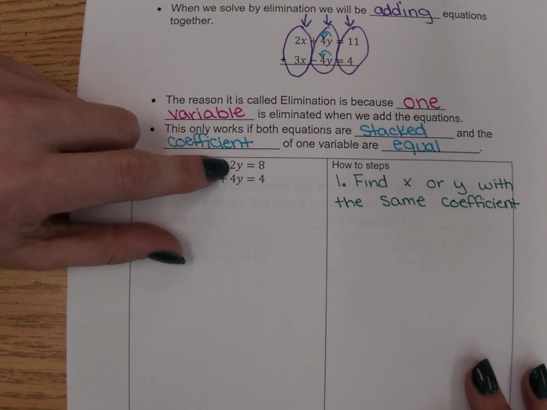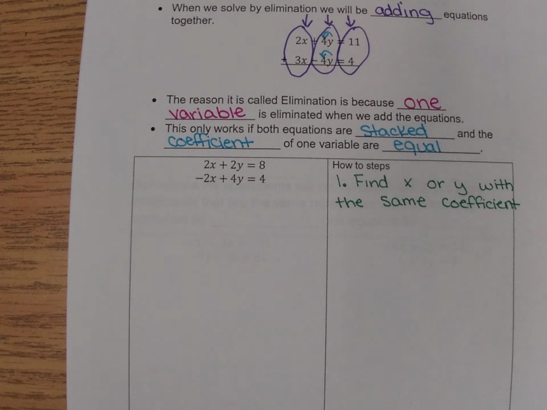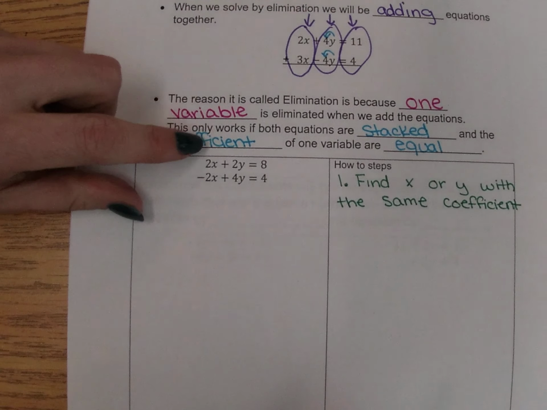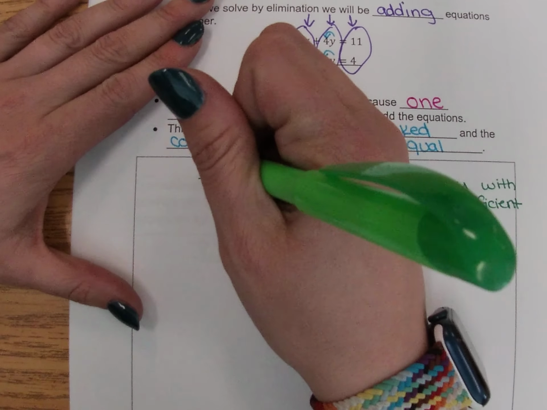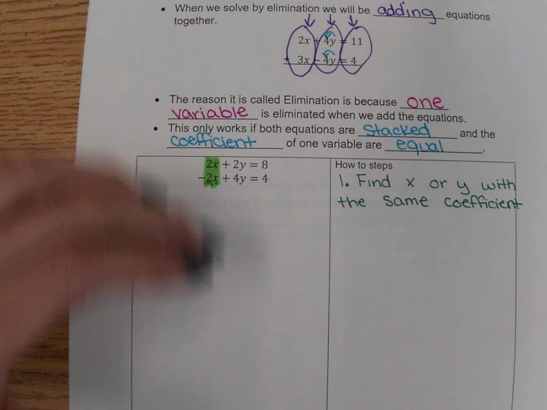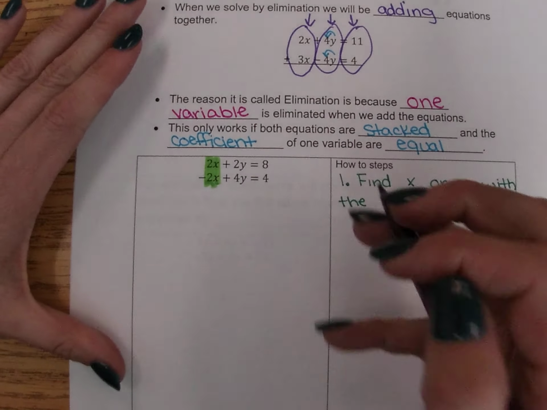So if I look at this y, the y has a 2 in front, and this y has a 4 in front. So that's not the set I want to look at. But if I look at my x's, this x has a 2 in front, and this x has a 2 in front, and so this is the pair I'm going to pay attention to. Okay, so I'm going to take a look at my x's. Then I'm going to check their signs.